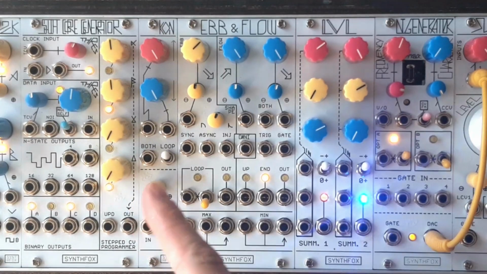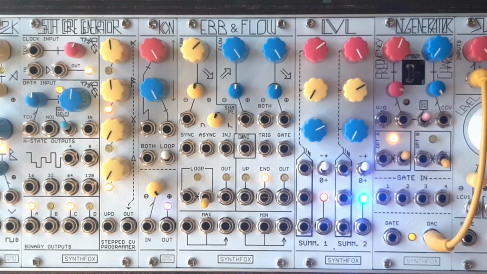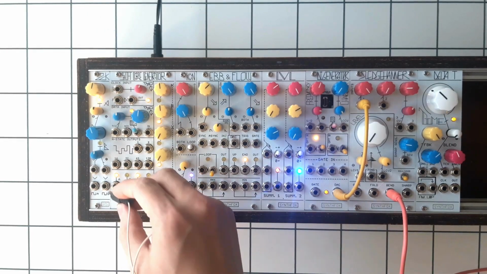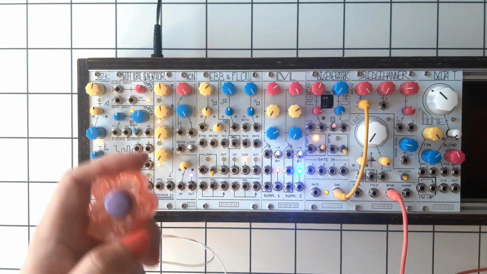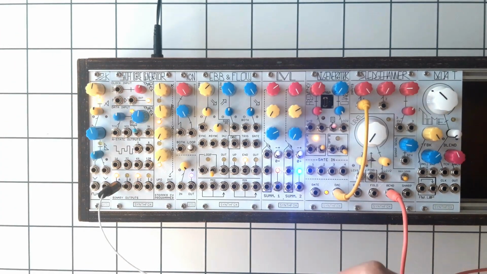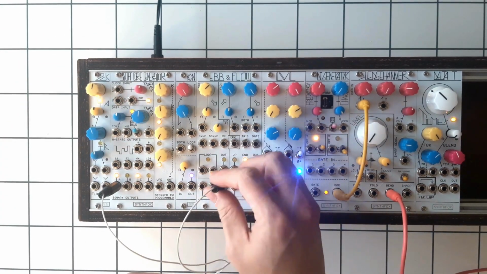Both the ebb and the flow submodule are function generators, meaning they expect a timing signal. They are fit with comparators, so most signals will work. I'm going to use this static high gate from shift core generator and this custom cable. The gate appears on the other end when I press the button.